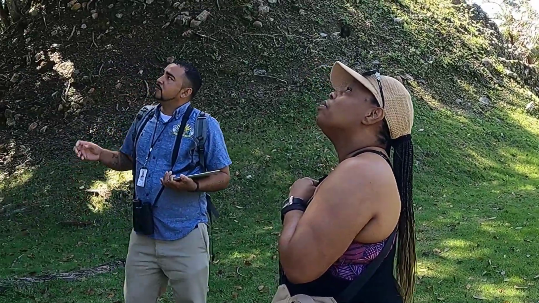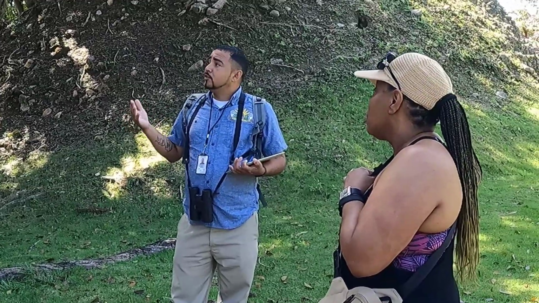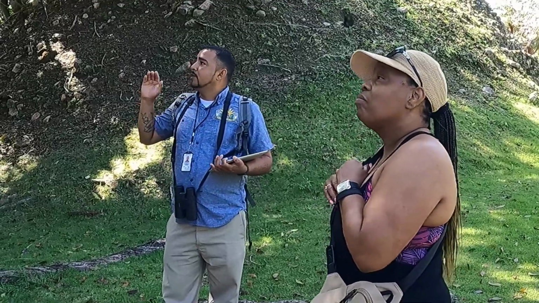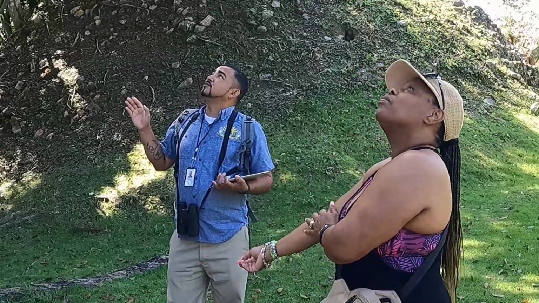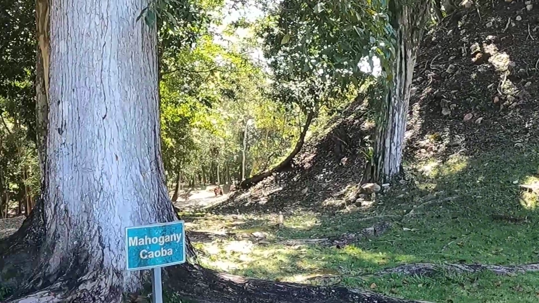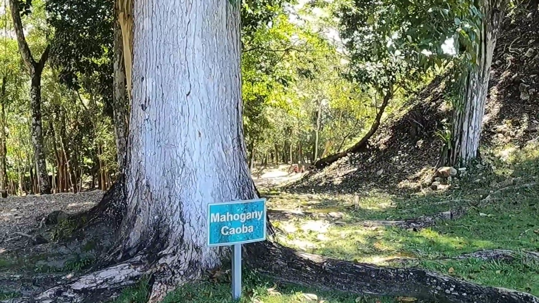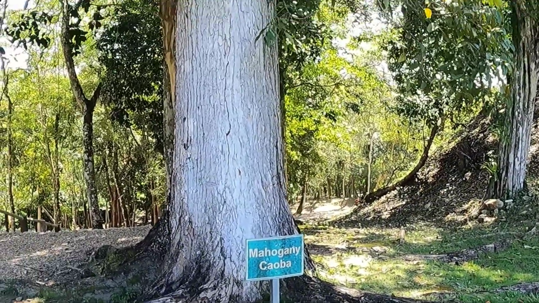As you guys may know, mahogany is used very widely for furniture. It's a beautiful wood, and it's very expensive too. Right now, it's our national tree. It's protected. You can get a permit to cut it. The tree normally takes approximately 80 years to fully mature. This particular tree contributed a lot to the economy of Belize at this particular moment.